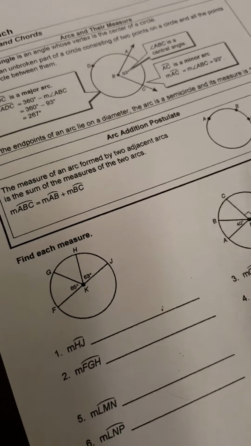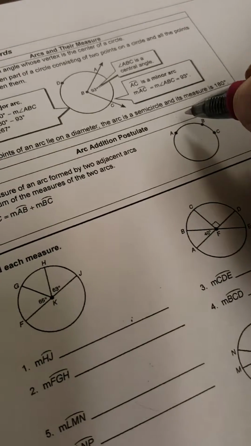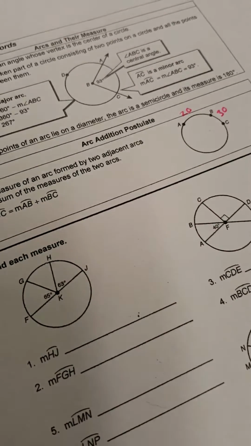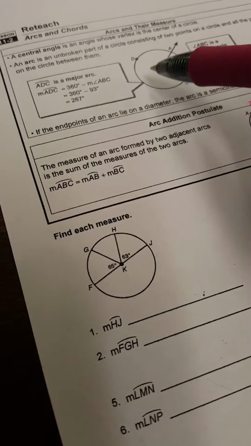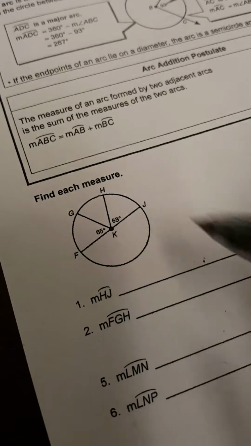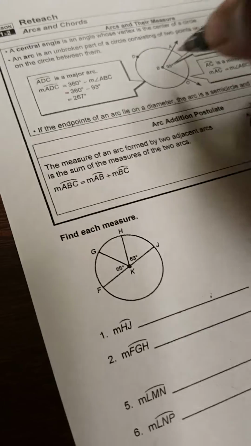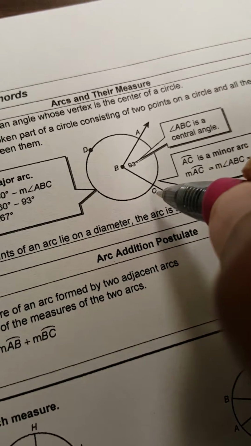Okay. Arc addition postulate just means if I ask you for AC and I tell you that AB is 20 and BC is 30, then you should know that AC is, right, 50. Exactly. All right, and then you're supposed to know that together the whole thing in a circle is 360 degrees all together. The central angle and the arc are equal to each other. So like since this central angle is 93, this arc AC is also 93.